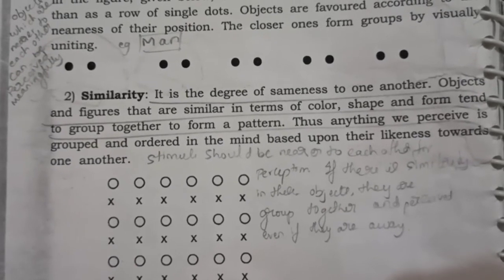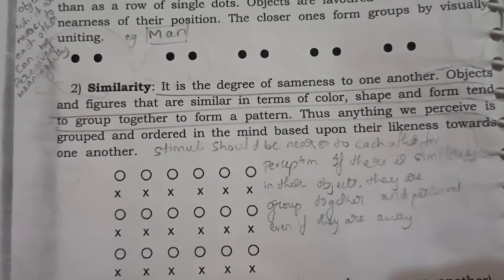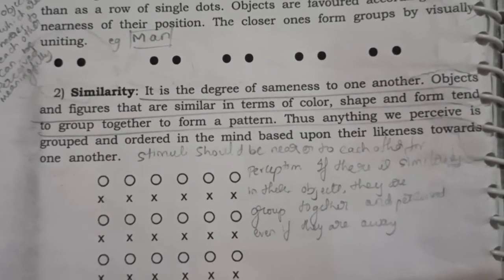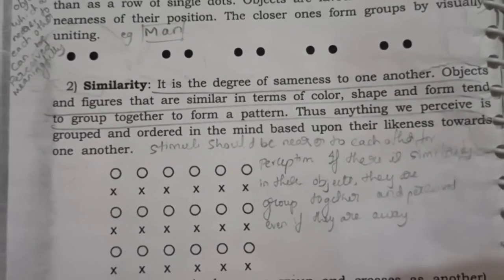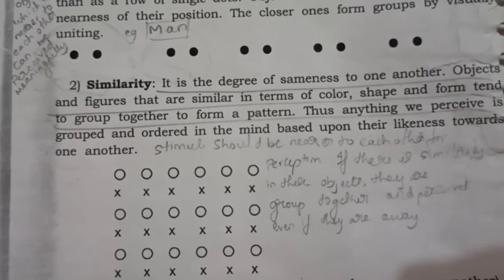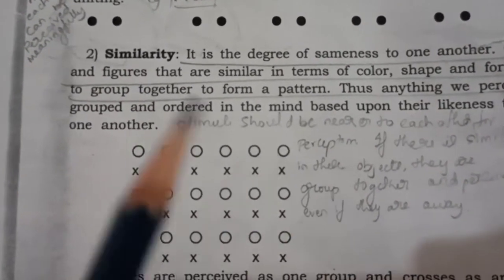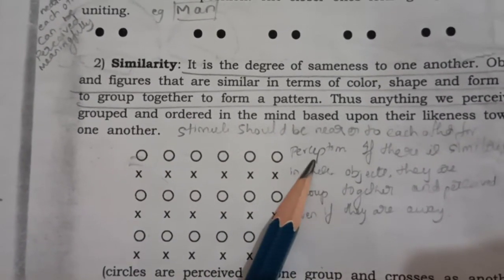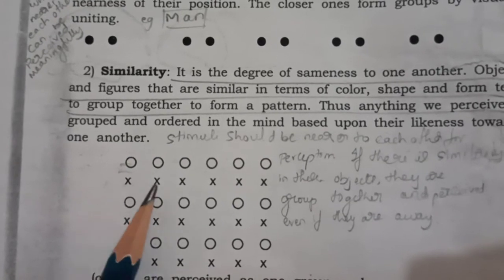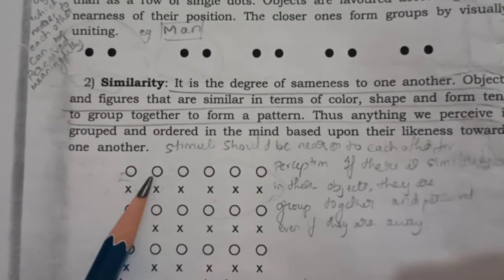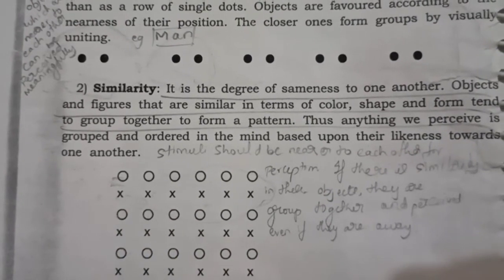For example, if the color is red, all the things which are red will be in one group. And if they are all of circle or round shape, they will be of one group. So here you can see all the zeros are grouped together, all the x's are grouped together, so they are all similar in shape, size and color.